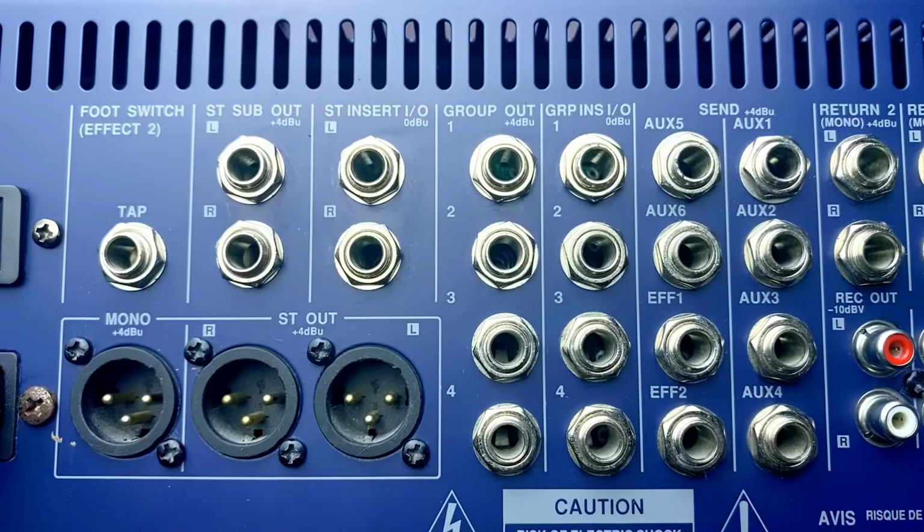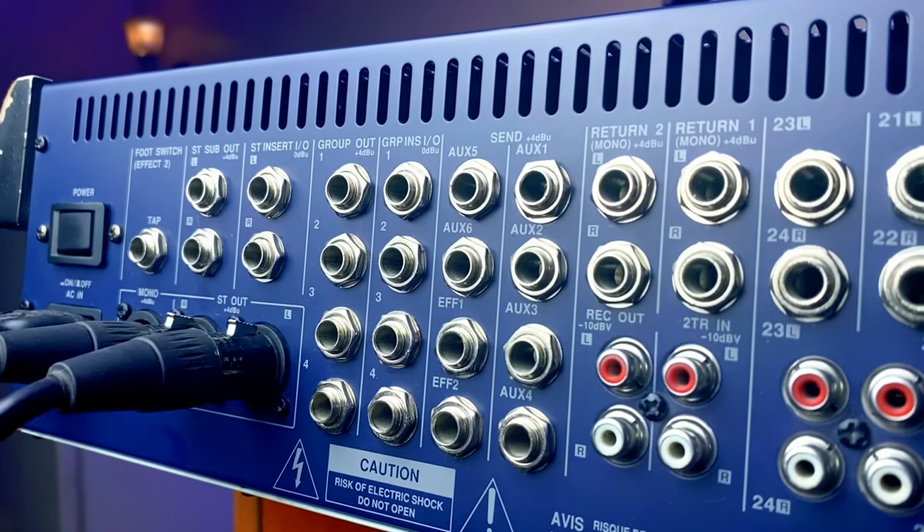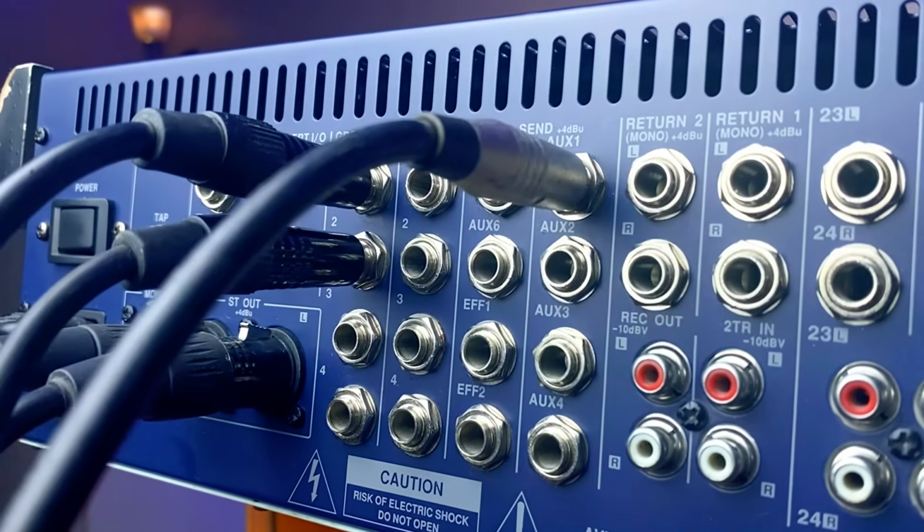In this video, I'll be explaining the different output buses found on most mixing consoles, and by the end of this video, I believe you should be able to have a proper understanding of how and when to use the different output connections in your console. Let's jump right into it.